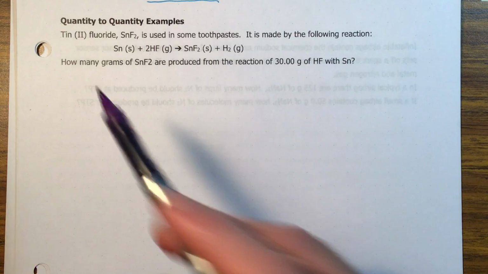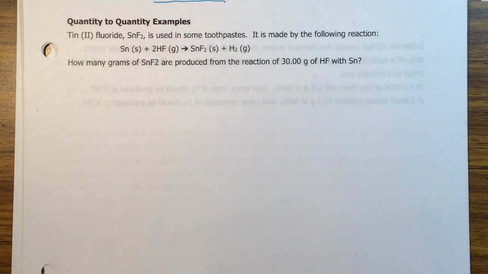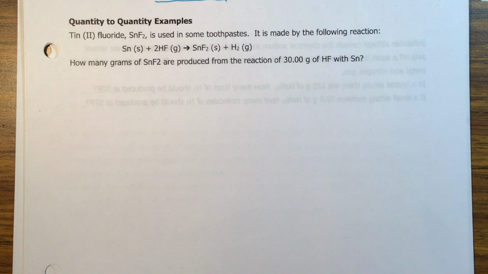So first thing, tin 2 fluoride, SnF2, is used in some toothpastes. It's made by the following reaction. Take tin and add 2 hydrofluoric acids to get tin 2 fluoride and hydrogen gas. So how many grams of SnF2 are produced from the reaction of 30 grams of hydrofluoric acid with tin? So we have lots of tin, enough tin to do the whole reaction. We've got 30.00 grams of hydrofluoric acid. How many grams of SnF2 are there?